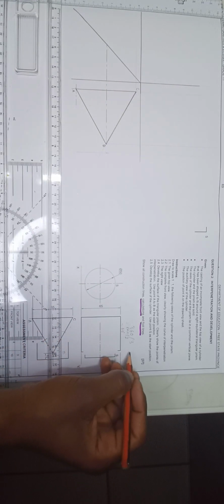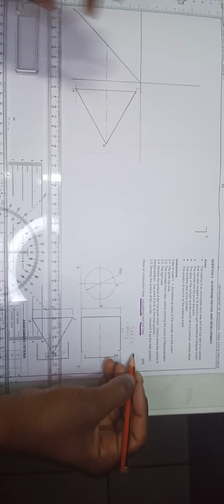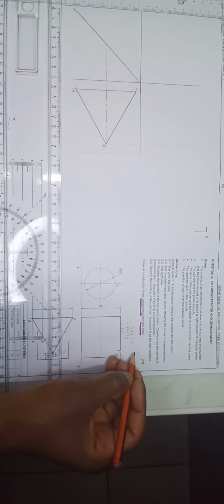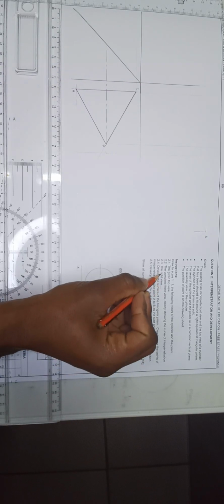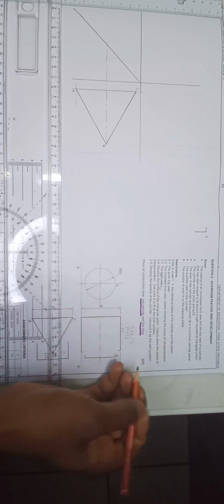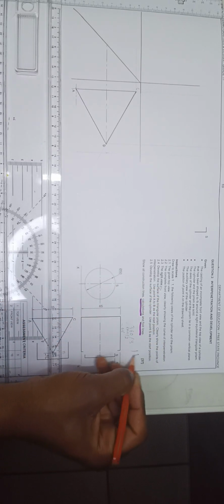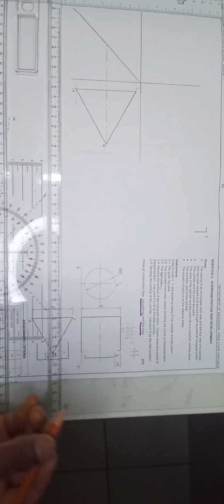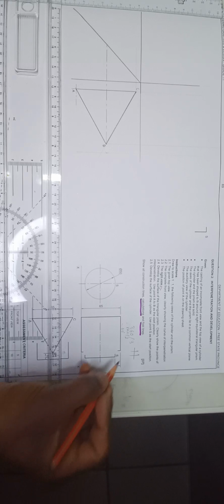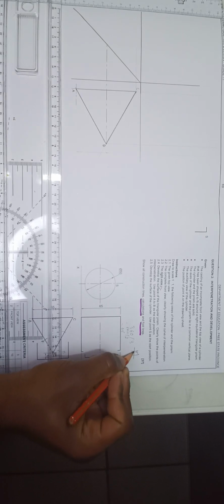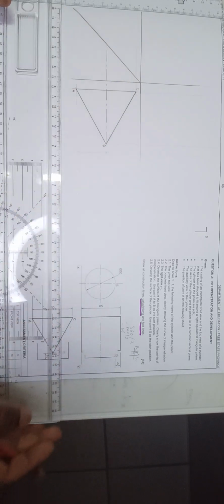Someone might be asking themselves how is it that my 45 angle is on this side, because we are needed to construct our right view. Since interpenetration and development falls under first angle, our front view will always be our top view, our right view will be on our left, and our left will be on our right. So hence my 45 is on my left side.